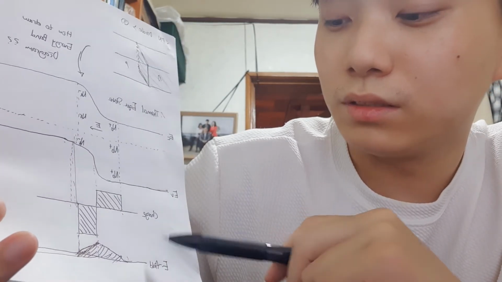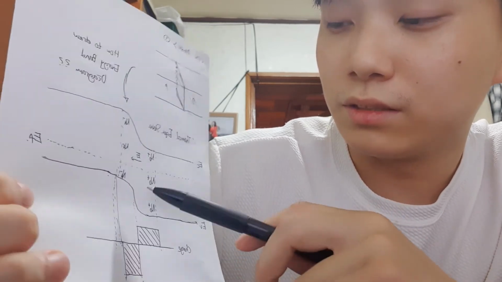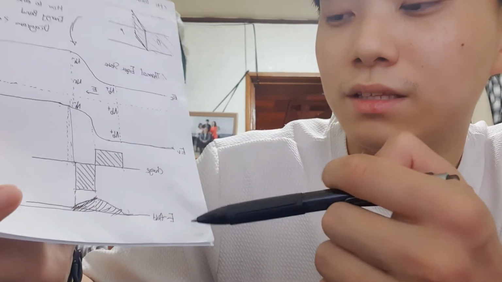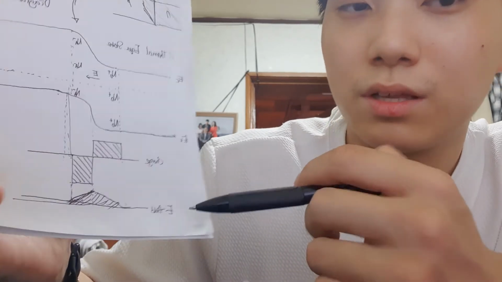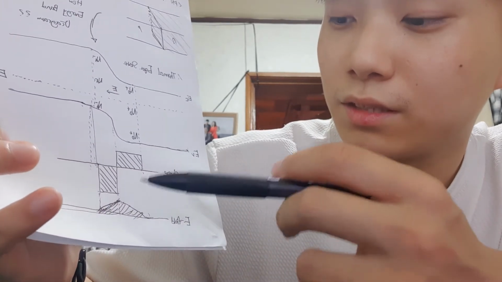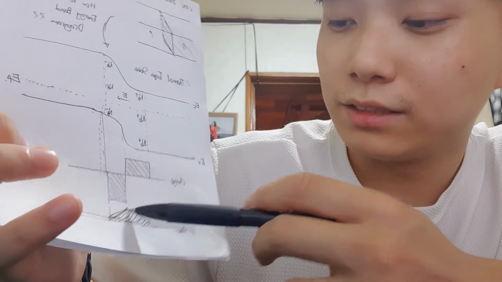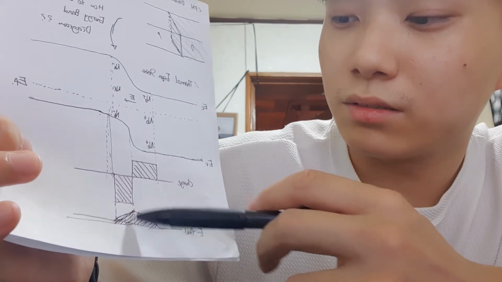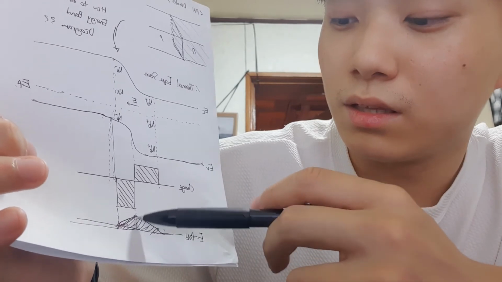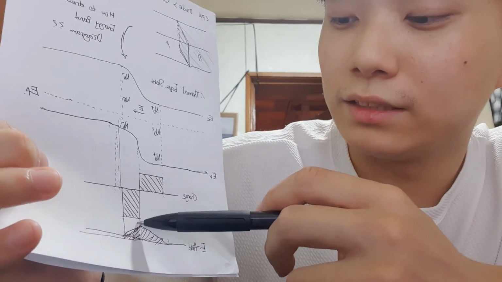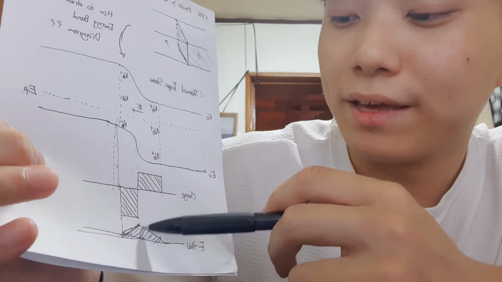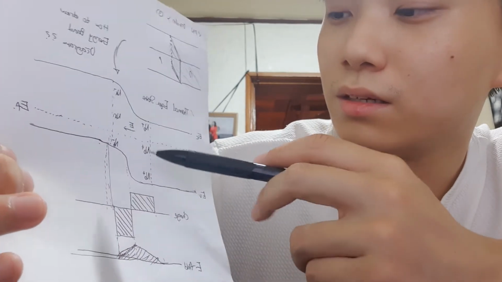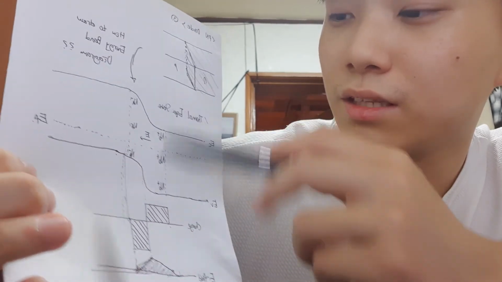If we know the charge of the depletion region, then we can also know the electric field here, like this. This picture means that the electric field is high, or maximum, at the connection surface.